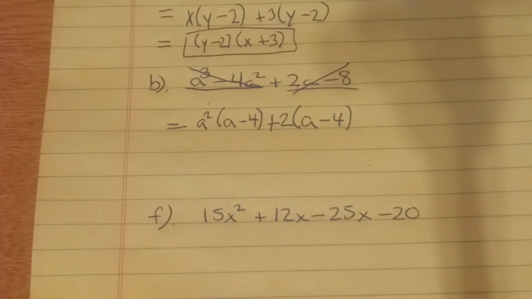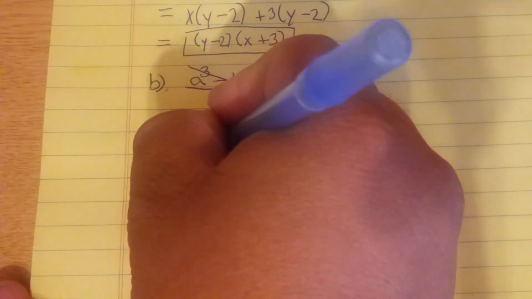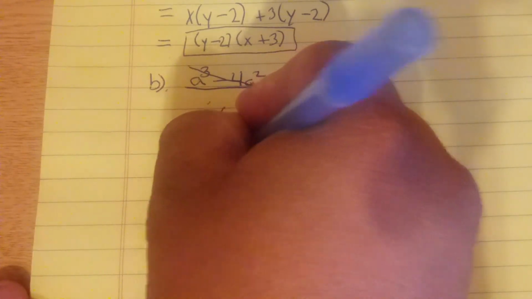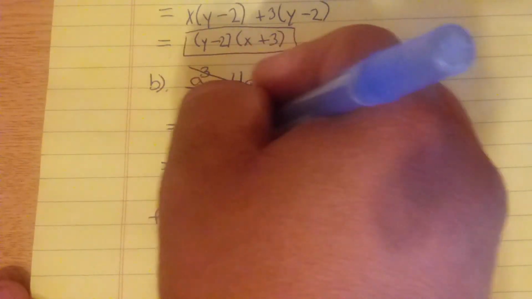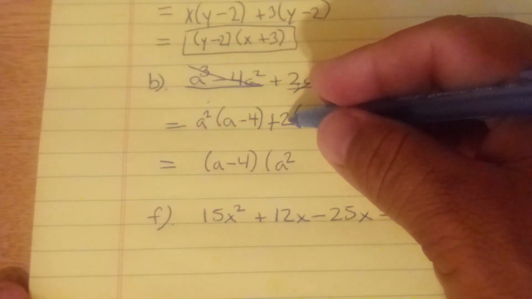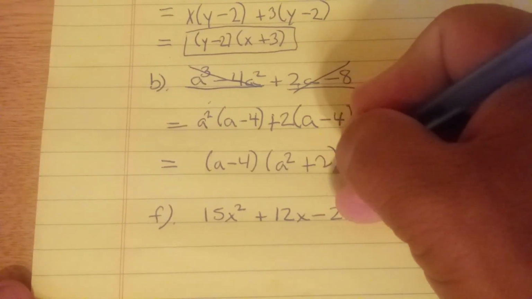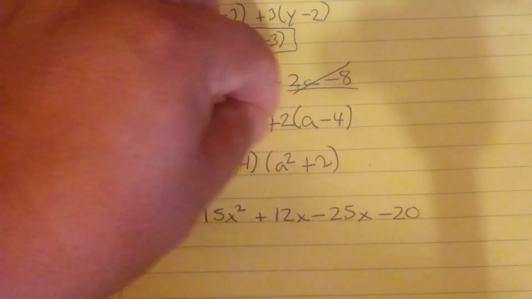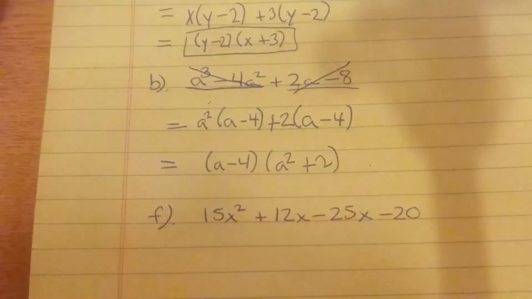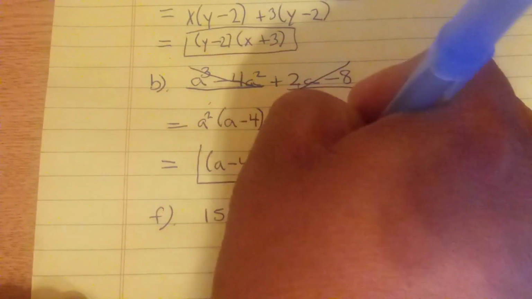Both of them now have that polynomial a minus 4 in common, so we're going to go ahead and factor that out. So we factor out a minus 4 from the first term, and remember, it's this whole thing right here. So this will give you a squared. And we factor it out from this term, which will leave plus 2. In other words, you're picking out a minus 4 from here, and a minus 4 from there. So the whole thing is your answer.